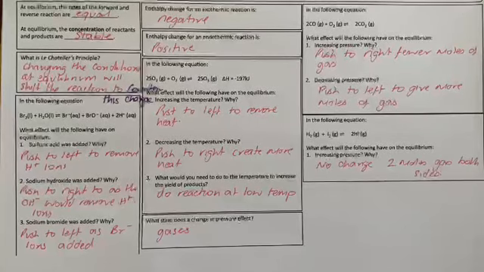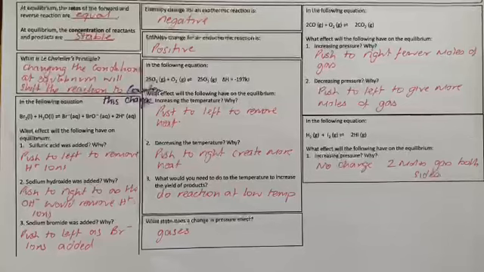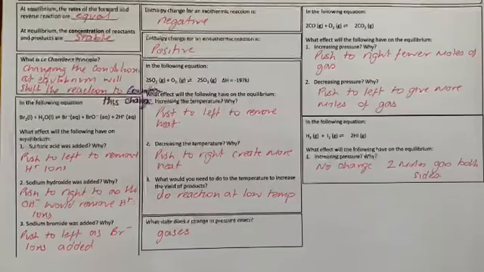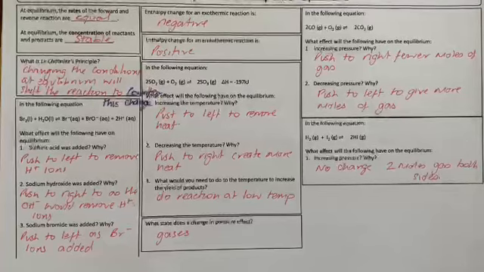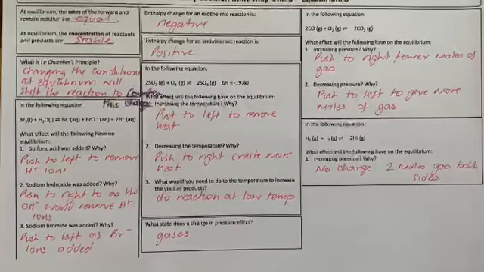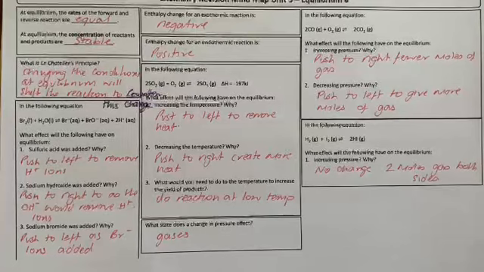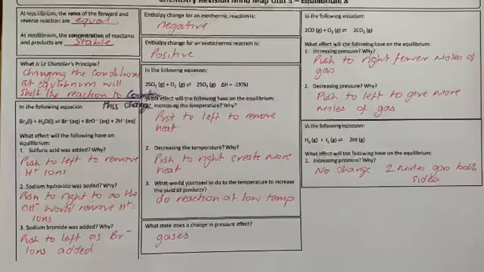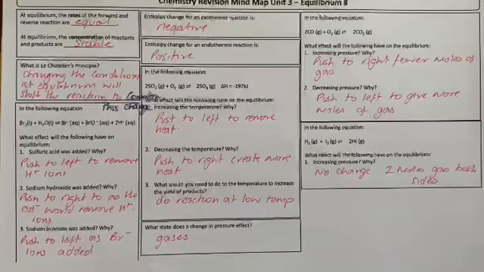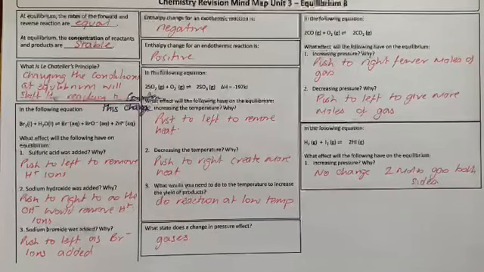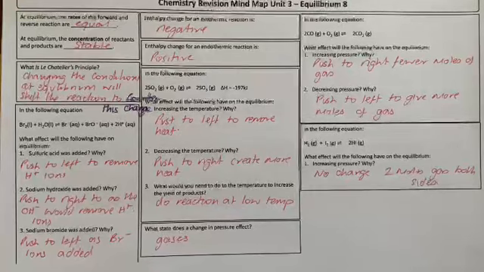If a reaction is exothermic and we heat it up, then to try and get rid of the extra heat, the reaction will push to the left, i.e. generating more reactants. Whereas if a reaction is endothermic and we heat it up, then it will try and generate more heat, so it would push to the right, increasing the amount of products being made.